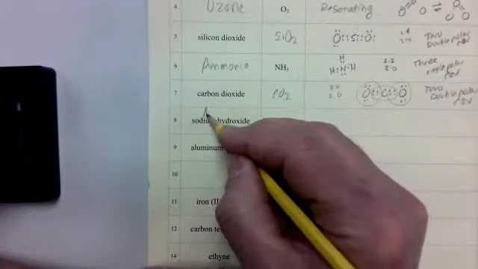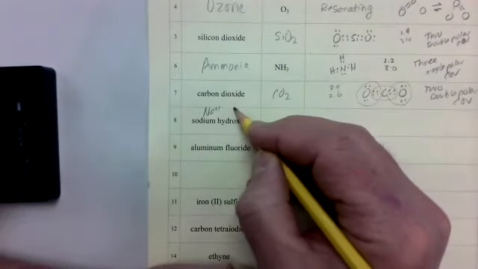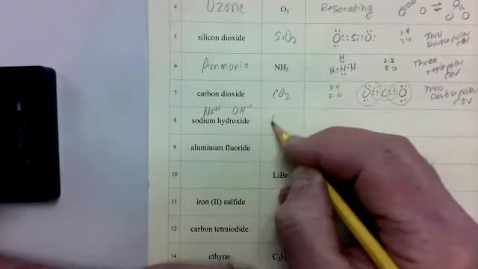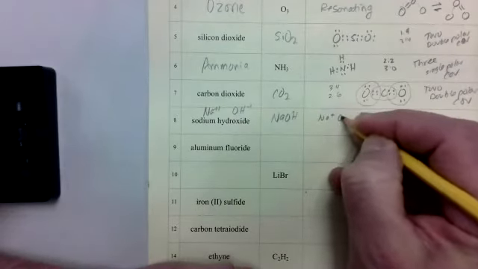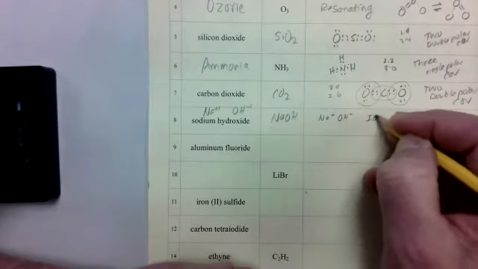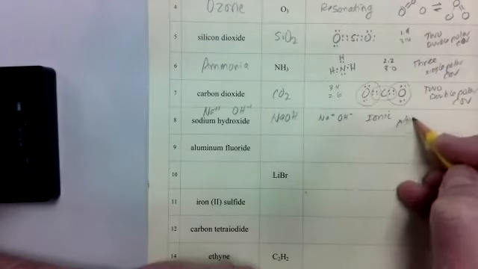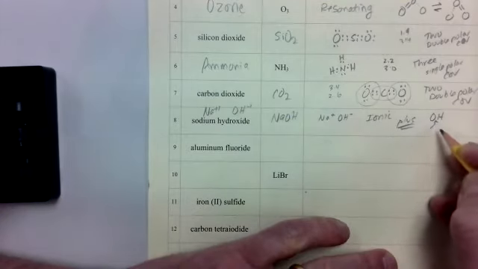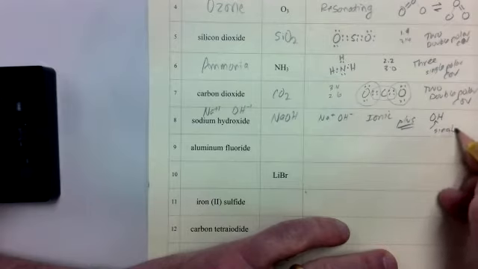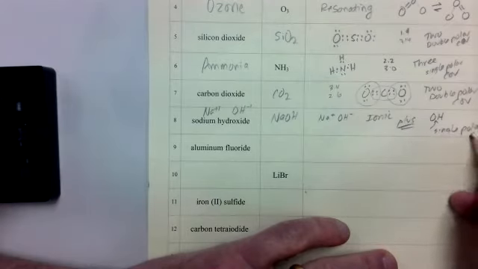Sodium hydroxide, sodium is a metal, makes a +1 ion, and hydroxide is a -1, so it's going to be NaOH. Now, the sodium to hydroxide bond is ionic. Plus, now this is tricky business, inside of the OH, that bond right there is going to be a single polar covalent bond. So this has both ionic and polar covalent. So you have to be careful on something like that.